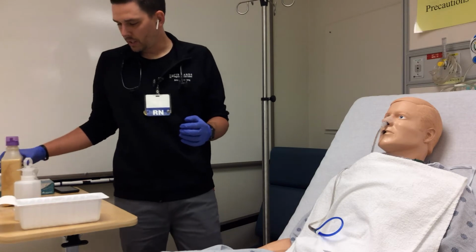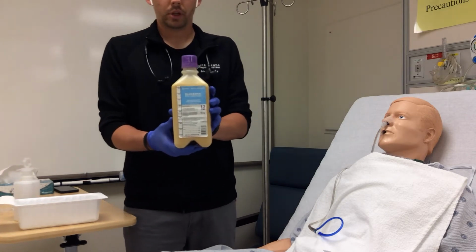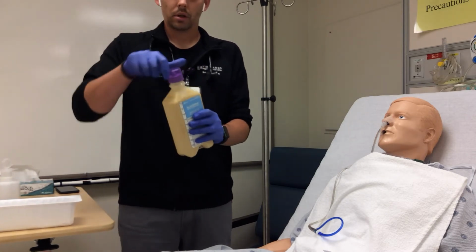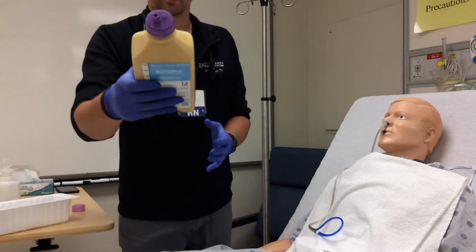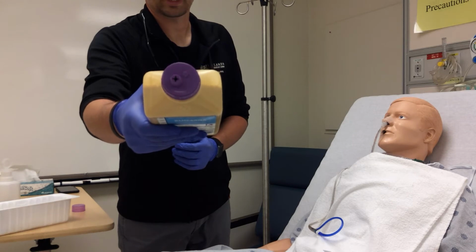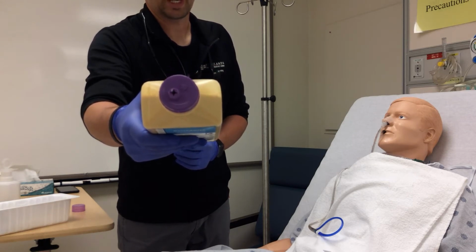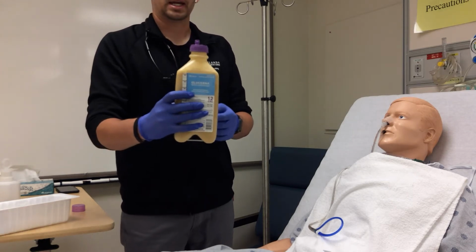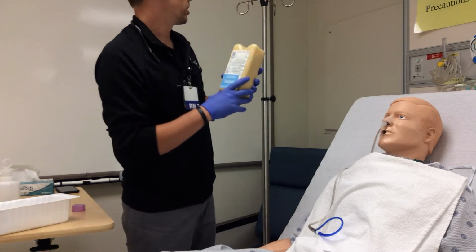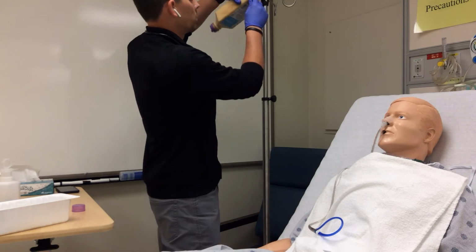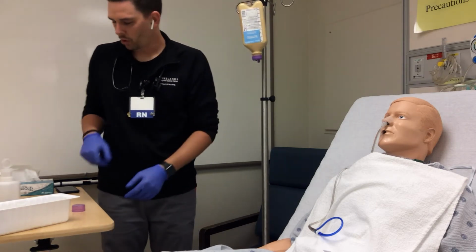Next, we are going to take our tube feed formula. Comes in a bottle like this. Lid pops off, and you'll notice it has a little kind of plus side opening, and that is where our tubing is going to connect to. Right now it's sealed. Nothing can come out until we spike it with our tubing. So we will hang this on our IV pole.